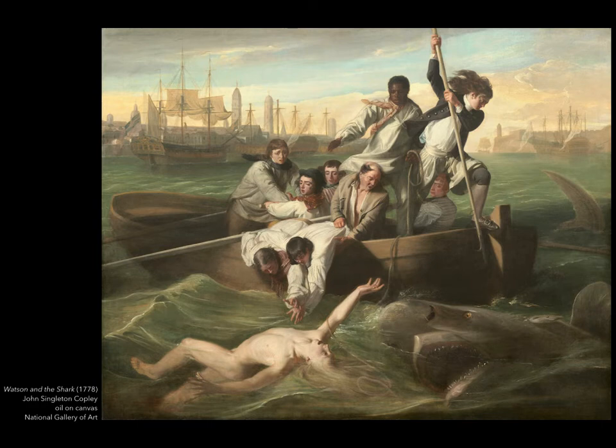Then you have this really dynamic figure who's about to thrust his spear down into the shark. And if you look at clothes, this is important for social codes and understanding different cultural positions. This guy who is holding the spear is an upper class figure as opposed to the other guys. He is wearing silk stockings, silver buckles, and a new navy coat. And so you have an upper class figure here that's being very dynamic.